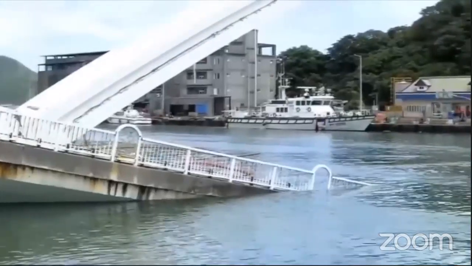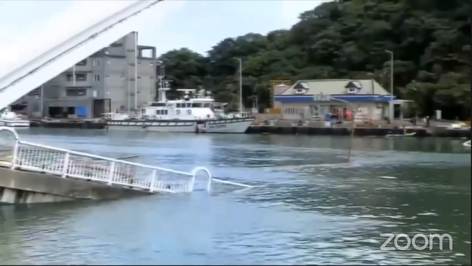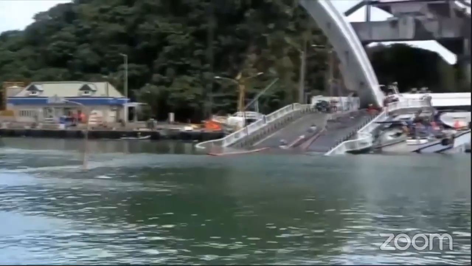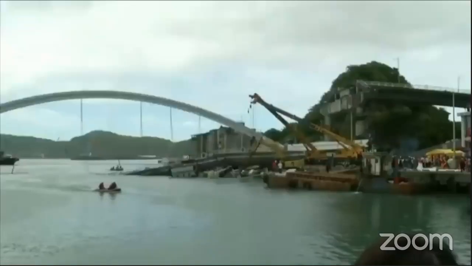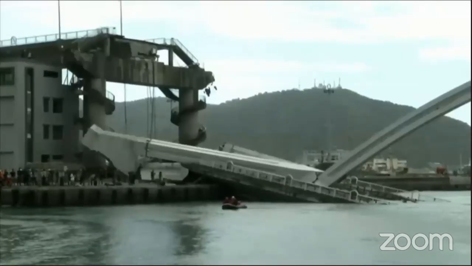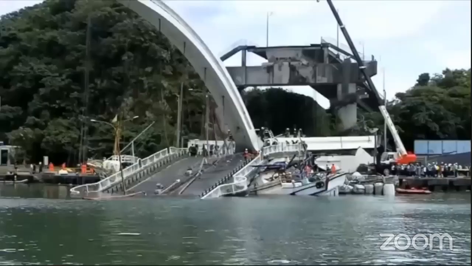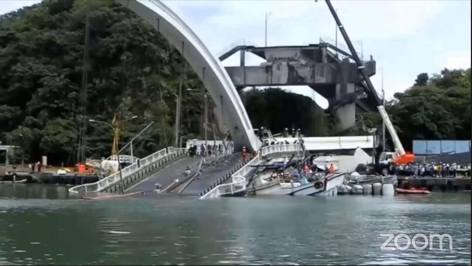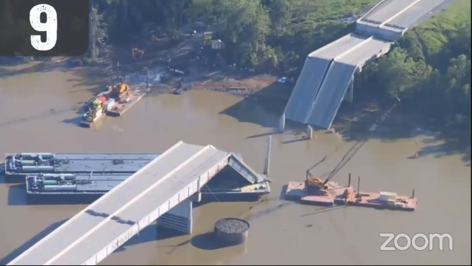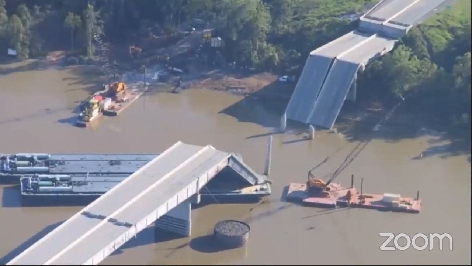The total death count caused by this collapse is unclear, as some missing people have not yet been found, but there have been at least 6 confirmed deaths. The cause of the collapse is still being investigated, but the collapse was likely caused by heavy rains coupled with hurricanes. Number 9, the Arifuna Bridge collapse of 2003.